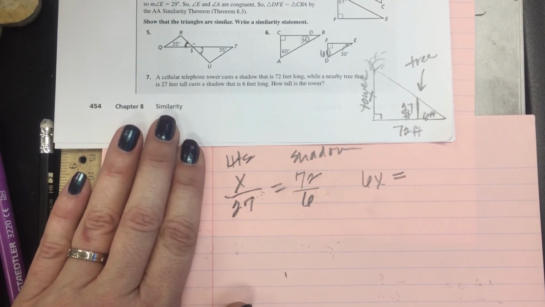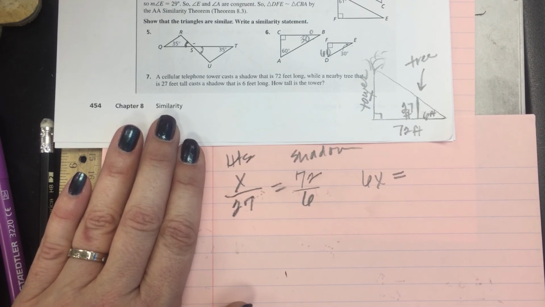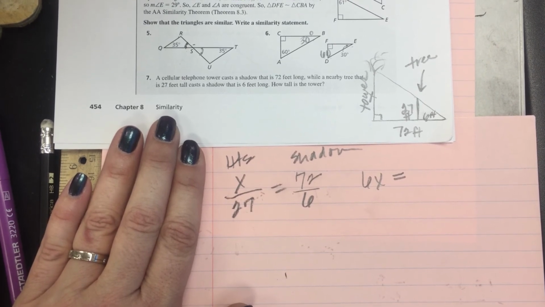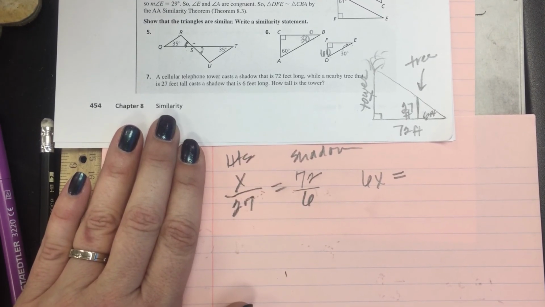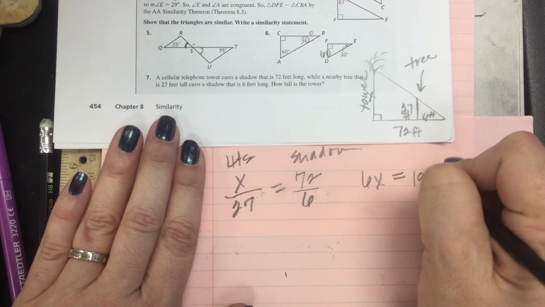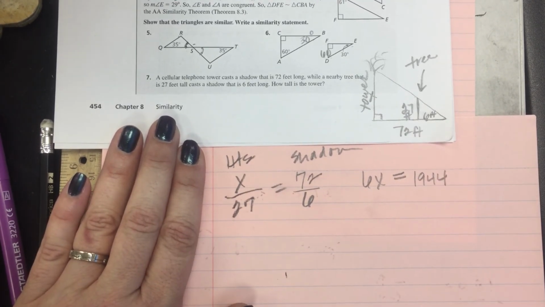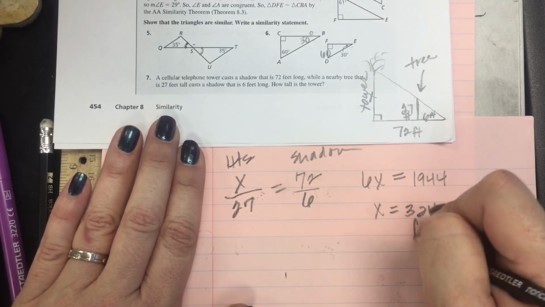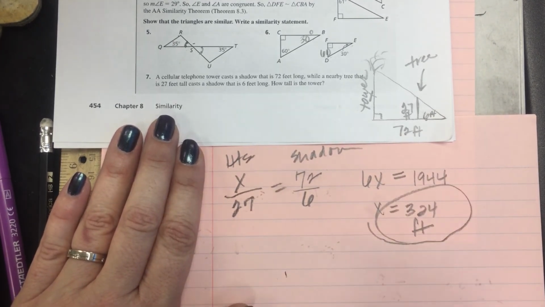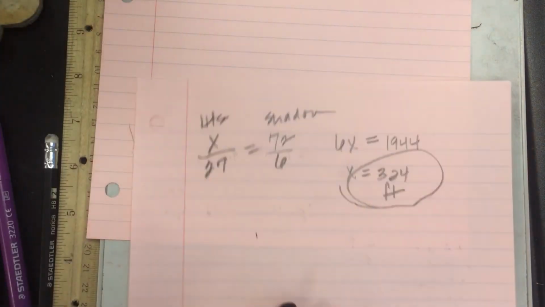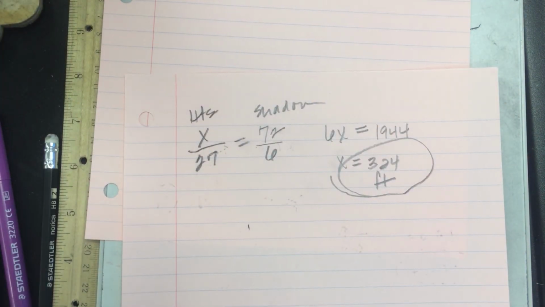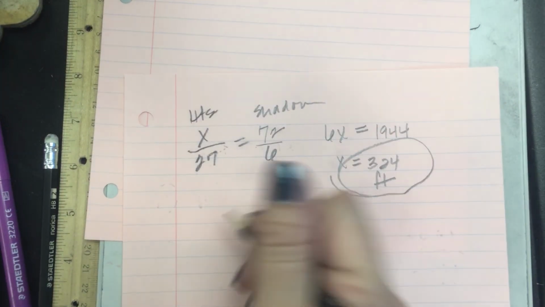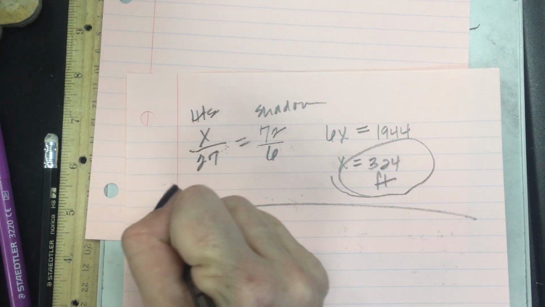I'm going to multiply my 27 by 72. I'm getting 1944. And when I divide that by 6, I find out that the tower is 324, and we were measuring in feet. Here's number 7 for you. Let's see. We go on to 8.3. I'm going to stop this video here and I'll pick up 8.3 in a new one.